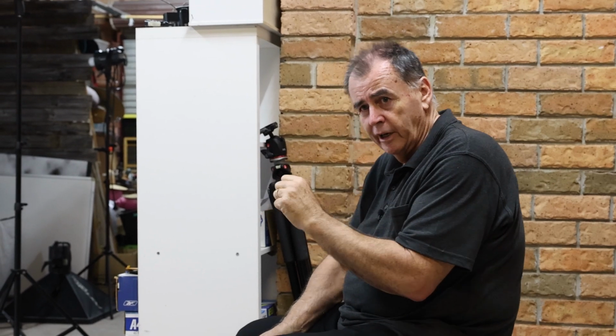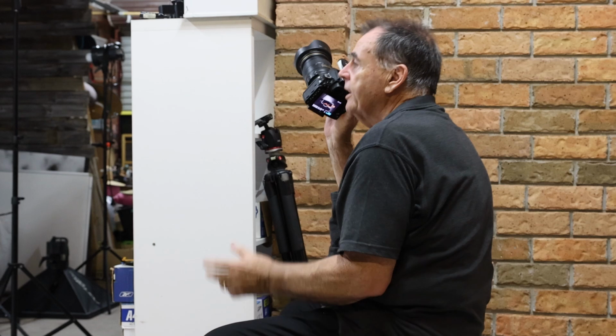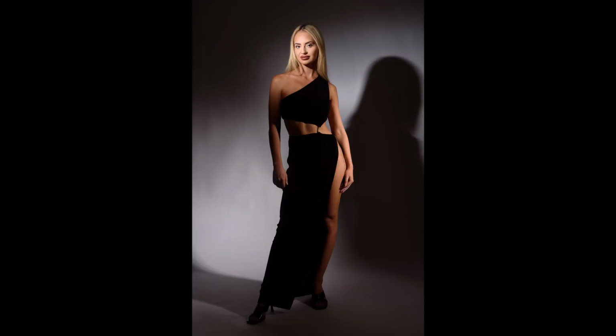You can see I've got a fairly sharp background shadow there. That's not a problem for me. I love having shadows in the shot. As long as it doesn't detract from the main subject, I think it adds interest in this particular situation. Okay, we'll do a few shots like that. Ange, yep, that's it. Great. Okay, here we go. Yep.